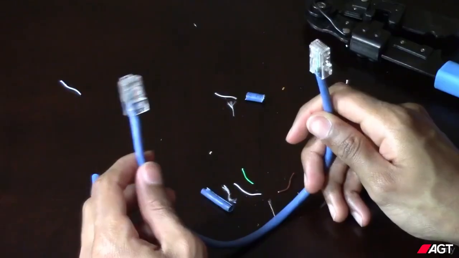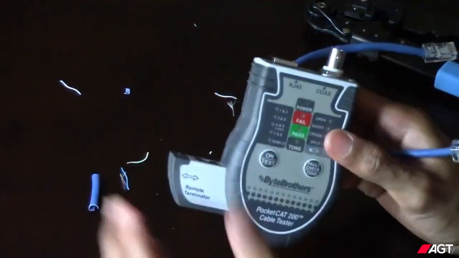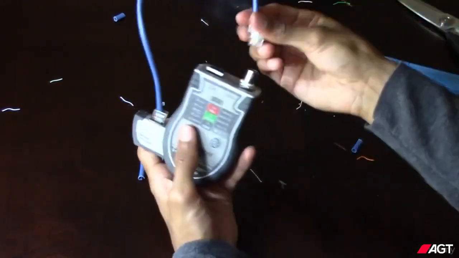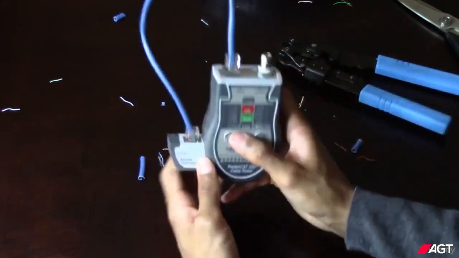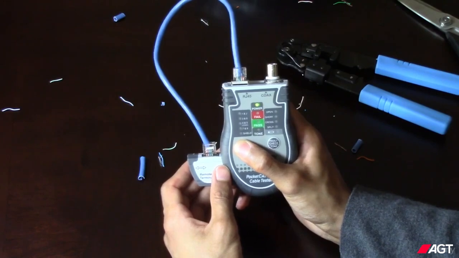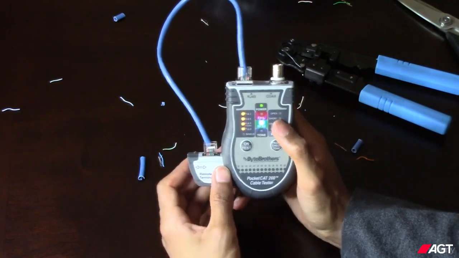So now we're going to go ahead and test our newly made patch cable. I'm going to grab my cable tester over here, take one end, insert it into the terminator port, put the other end into the main device, and let's see if it passes. So as you can see, the cable I just made passed.